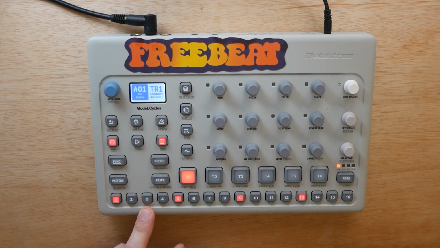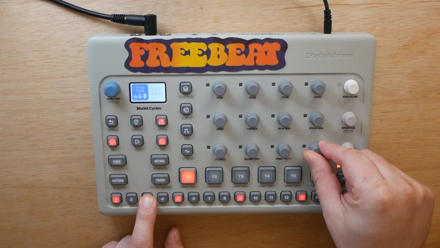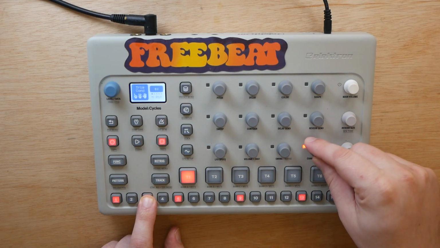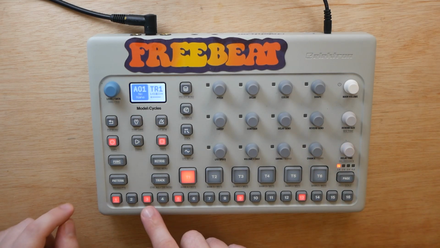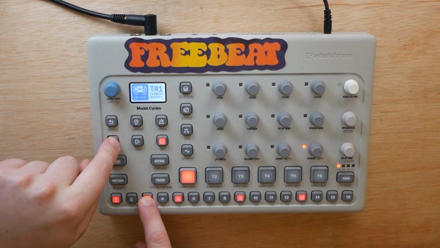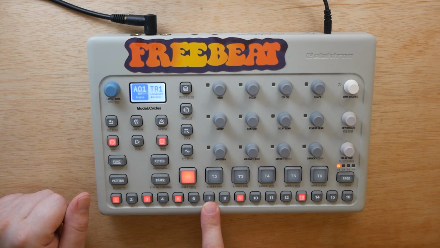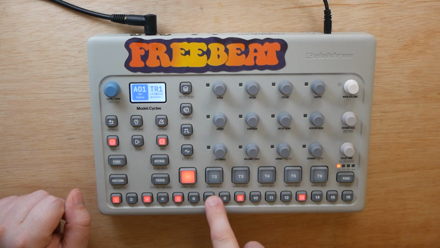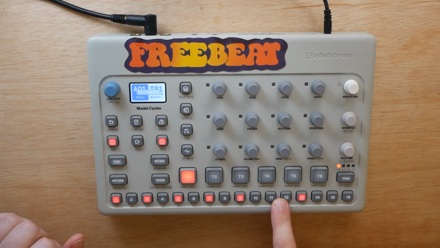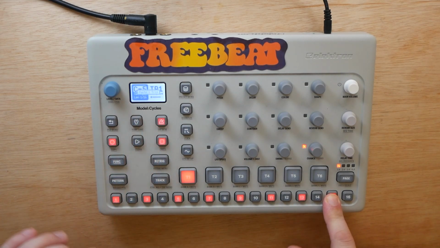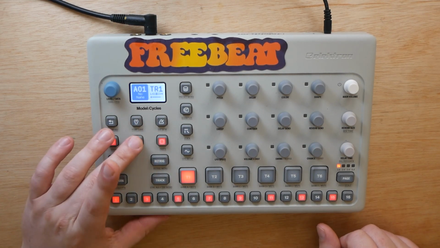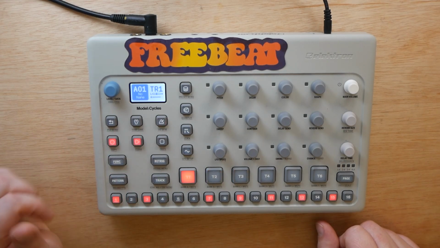Now what we're going to do is place one on the third step, which is the and of 1. We're going to hold it down and set the chance knob to 50%. Now we're going to hold this step and press copy. Now we're going to paste it on the and of 2, which is step 7, by holding that step and pressing paste. Same with step 11, which is the and of beat 3. Same with step 15, which is the and of beat 4. Now let's listen.